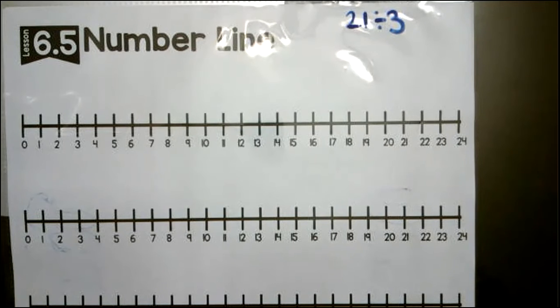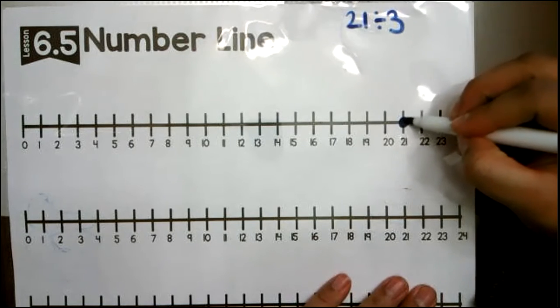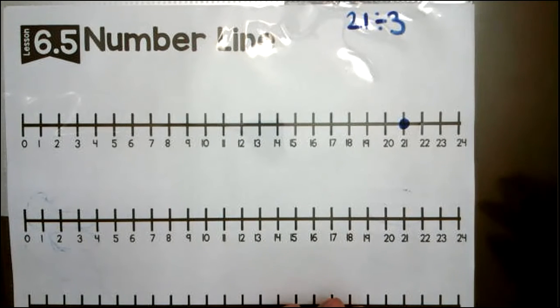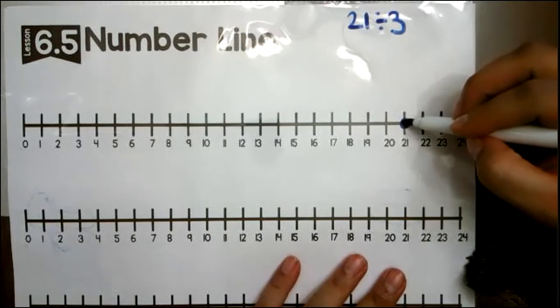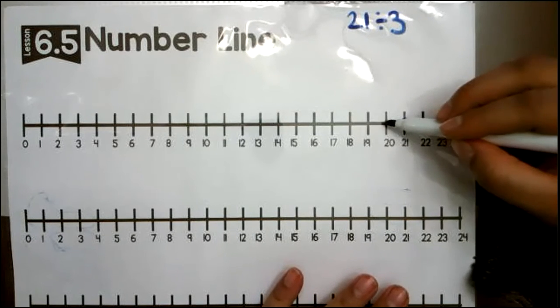Division is kind of like repeated subtraction, which means I'm going to subtract the same number over and over again until I get to 0. So for this problem, I'm going to start at the number 21. We're going to mark the number 21. And I'm going to subtract 3 as many times until I get to 0. So remember, we're making hops of 3. We're going backwards because we're subtracting.